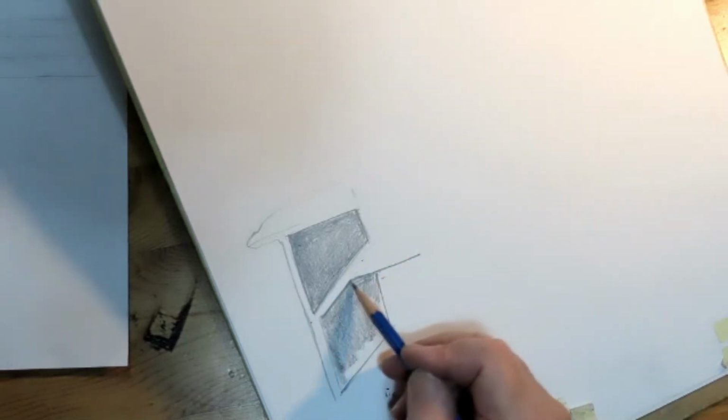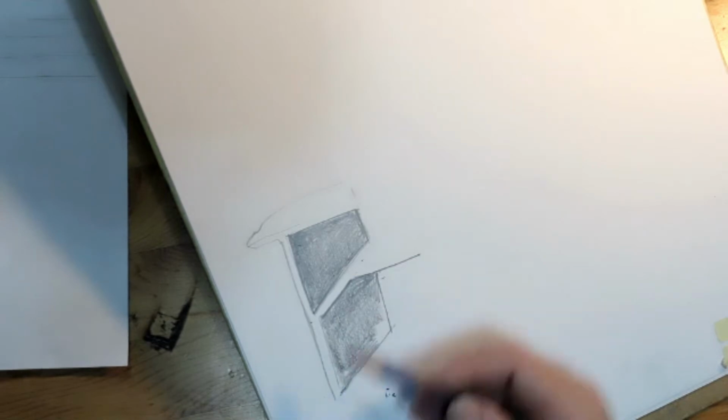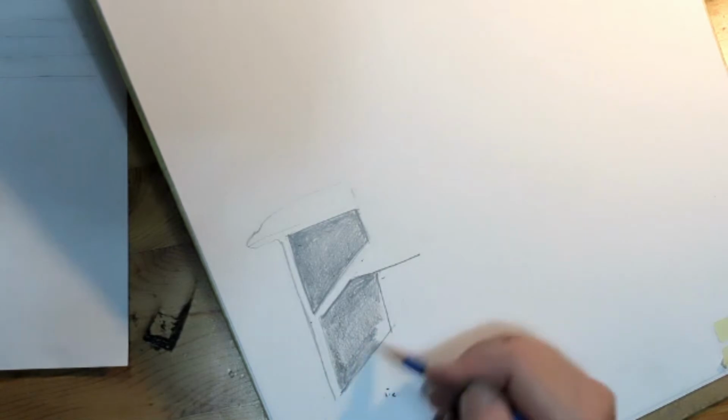I'm using just an ordinary B pencil, by the way. I'm not using anything else at the moment. I know I said to you pen and ink. We might get on to pen and ink. We might not. We might just stick with a pencil. It depends what's most appropriate for people.